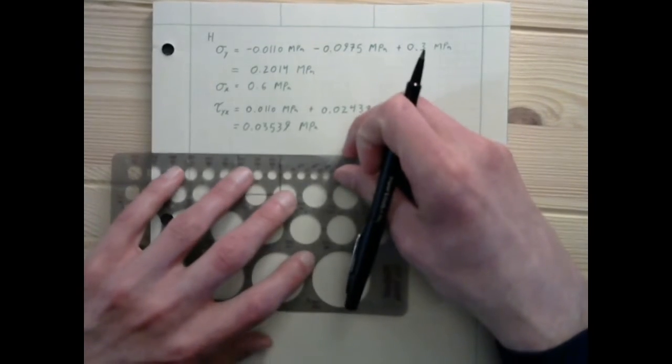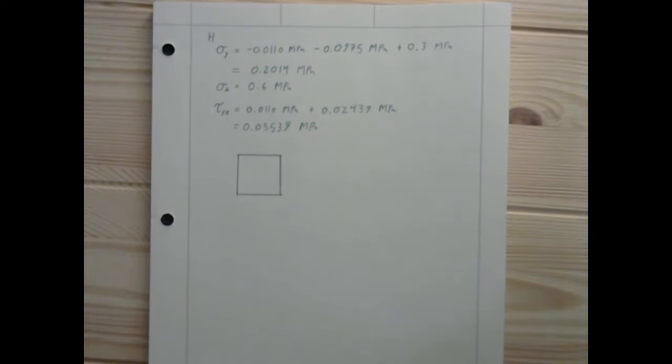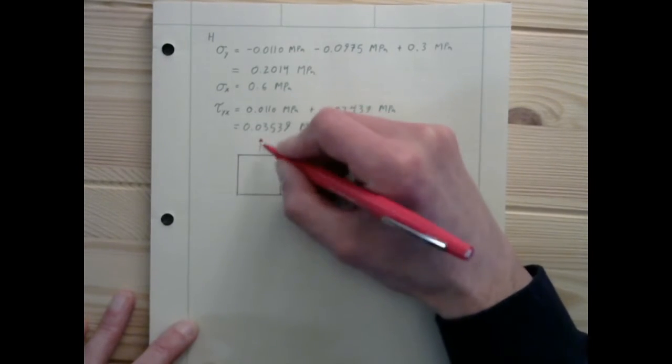So this point at least has the advantage of being in the x and y direction, so we can draw it in our most conventional way. This is going to be the y direction.